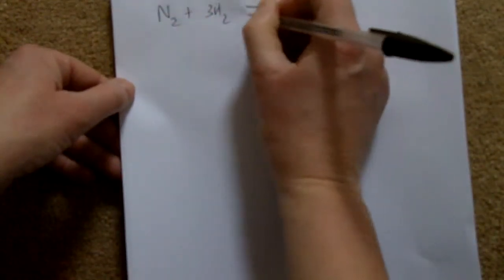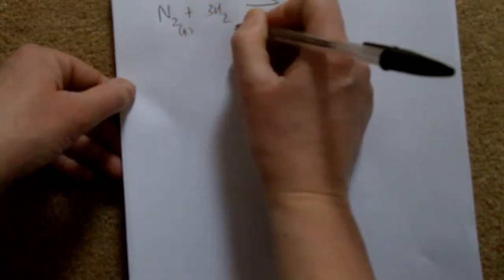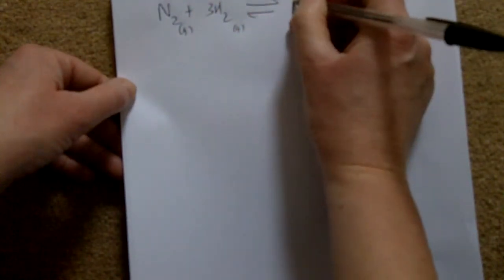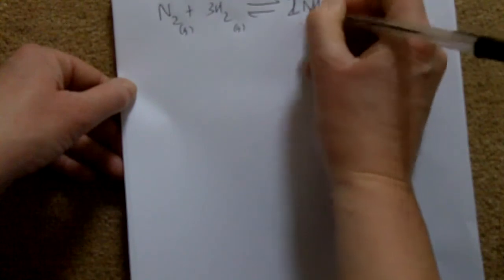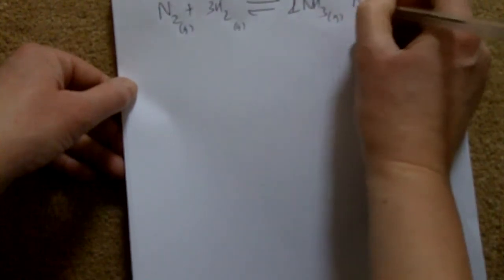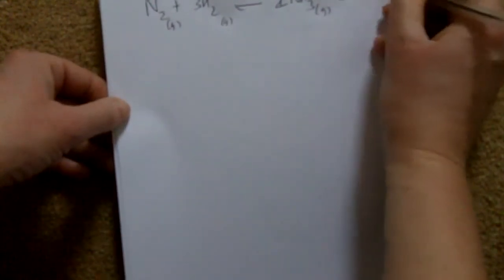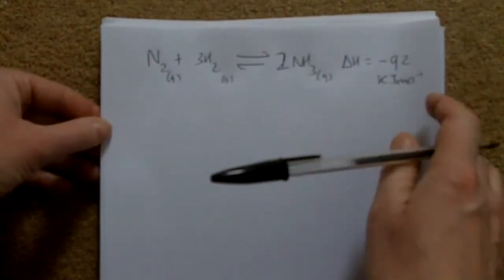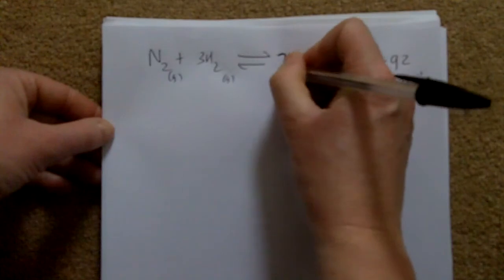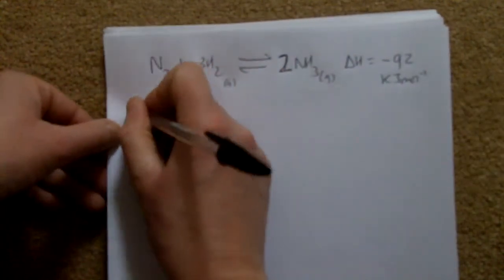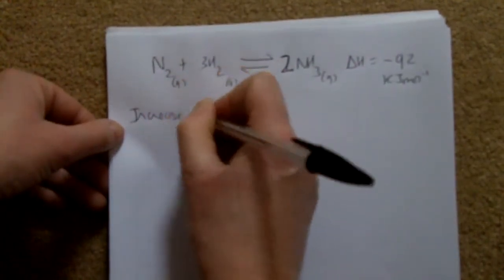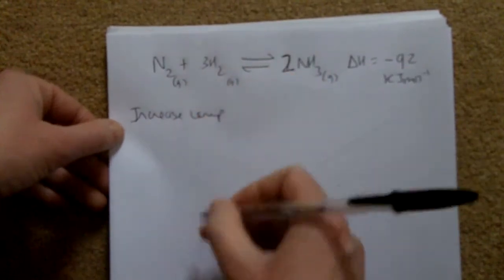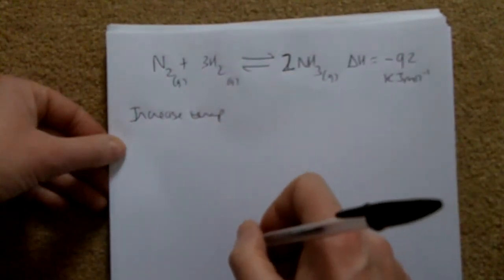All gases. Okay, all gases. Two ammonia gas. Delta H equals minus 92 kilojoules per mole. Okay, there. Right, that's the Haber process. Okay, so we're going to increase the temperature on this reaction. We're going to put a Bunsen burner underneath it and increase the temperature.